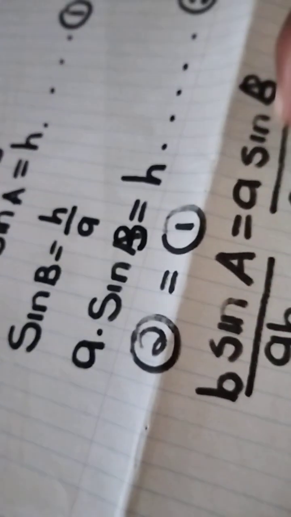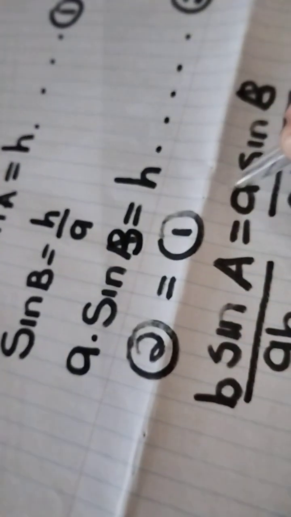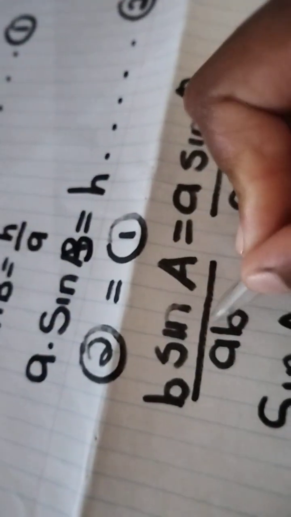So divide by A B, so that the B cancels on this side and the A cancels on the other side. Sin A over A, sin B over B.